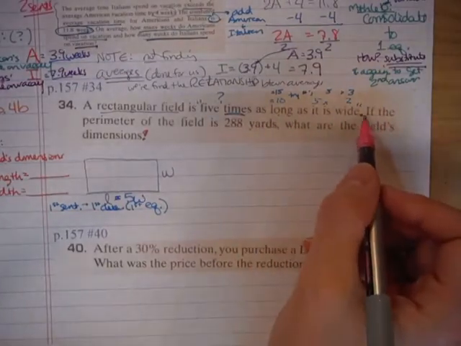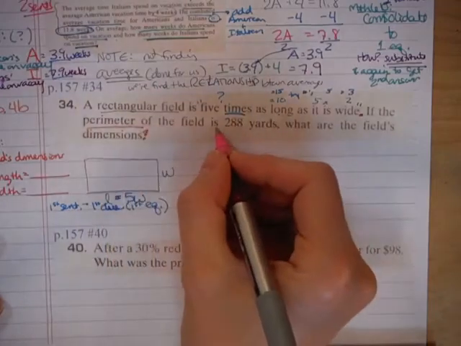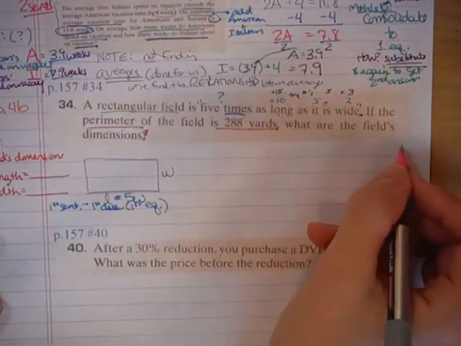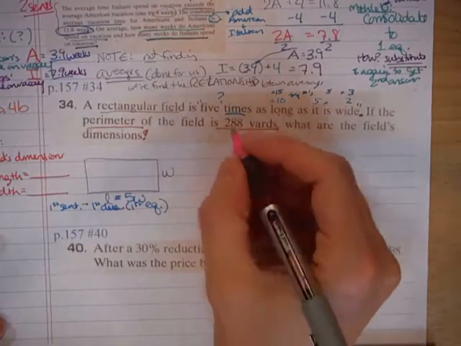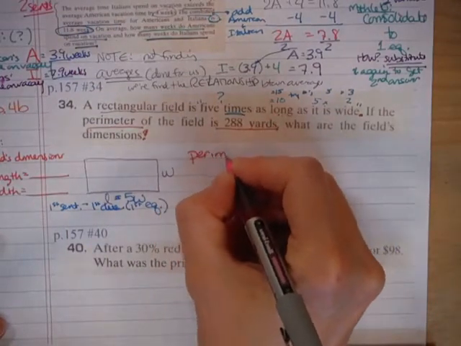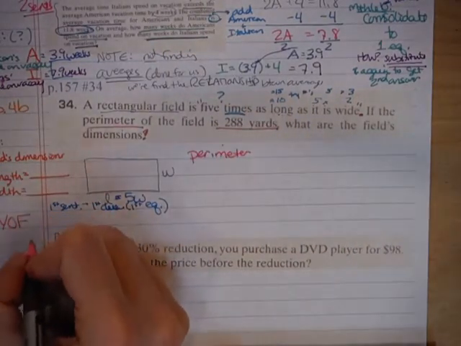Okay. Now, after the period, I look again. If the perimeter of the field is 288 yards, what are the field's dimensions? So here's that second clue, perimeter of the field. Okay. This is an example of what I like to describe as BYOF. Bring your own formula.